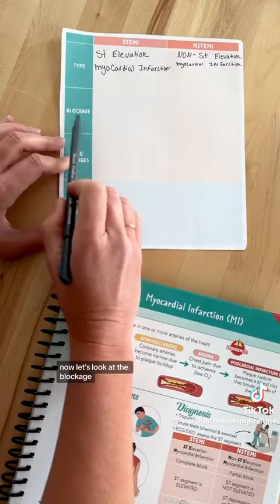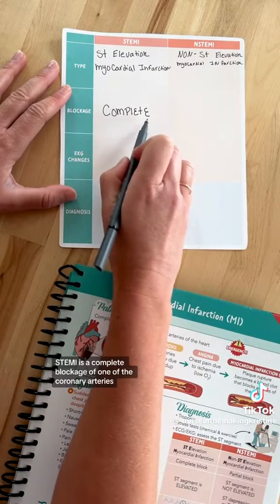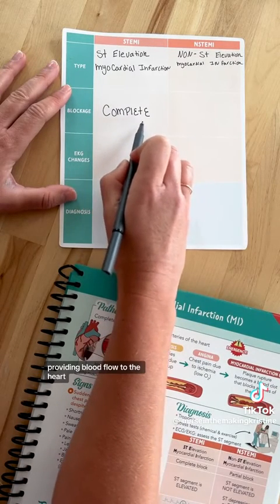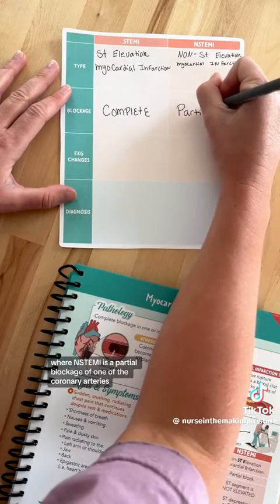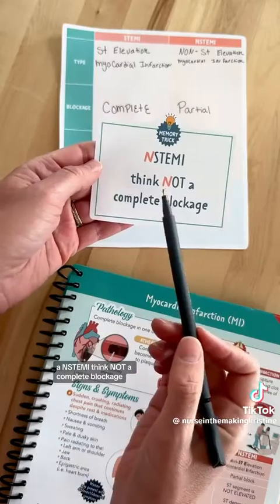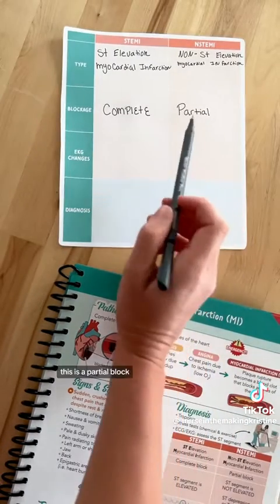Now let's look at the blockage. STEMI is a complete blockage of one of the coronary arteries providing blood flow to the heart, where a non-STEMI is a partial blockage of one of the coronary arteries. NSTEMI, think not a complete blockage. This is a partial block.